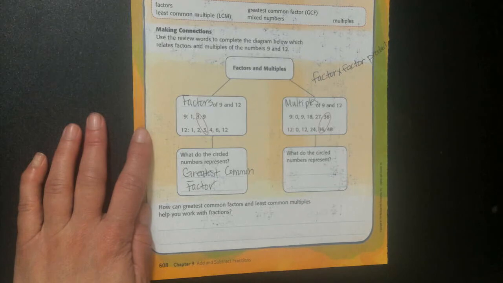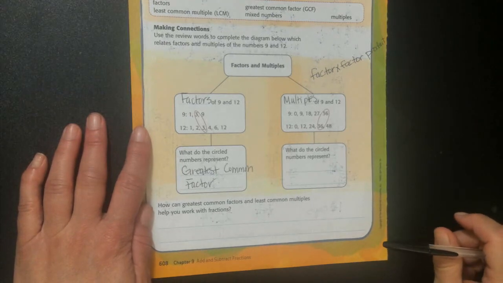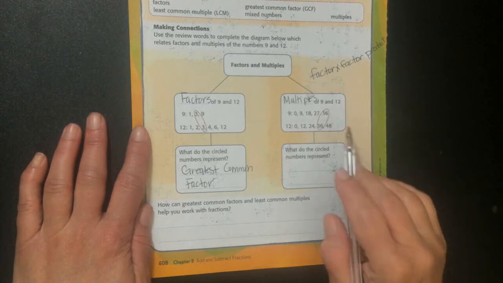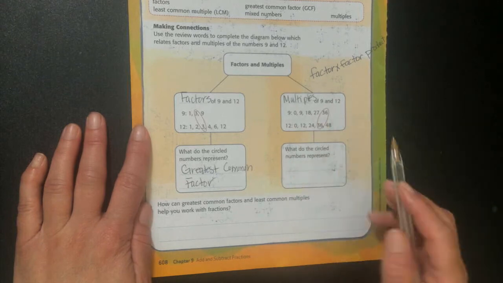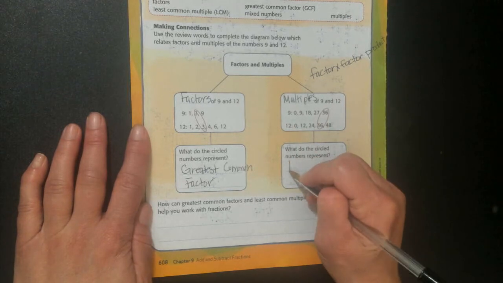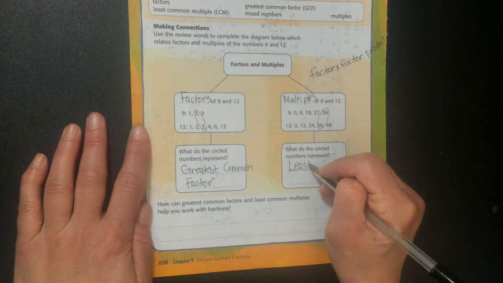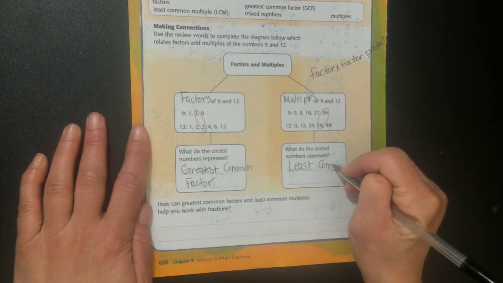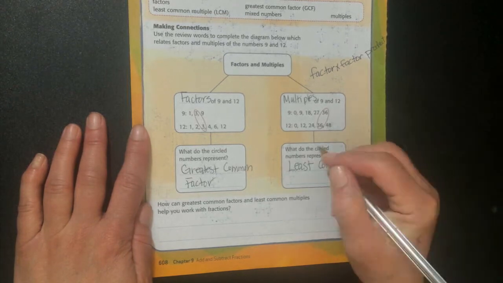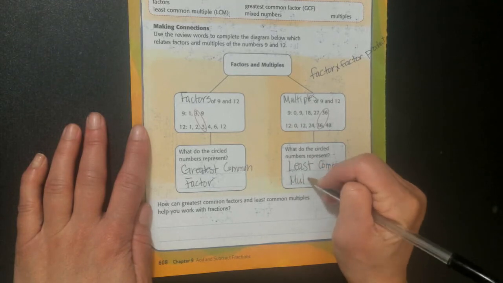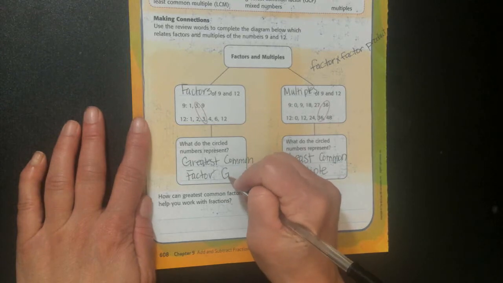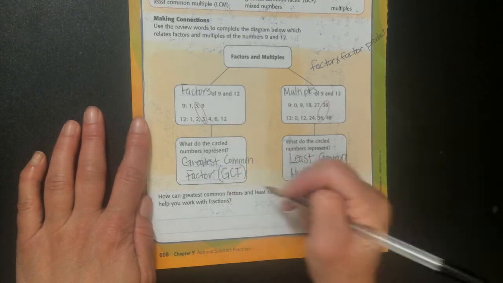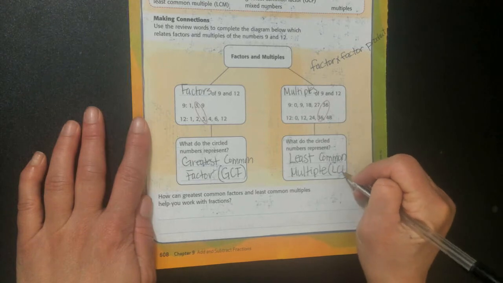When I want to make them bigger, so I can make my denominator bigger, right? So I can compare, so I can add them or do work with them. I look for my smallest common multiple, the number they have in common that's smallest. So this is called my least common multiple. And I can abbreviate this, right? This is GCF, or this is LCM.